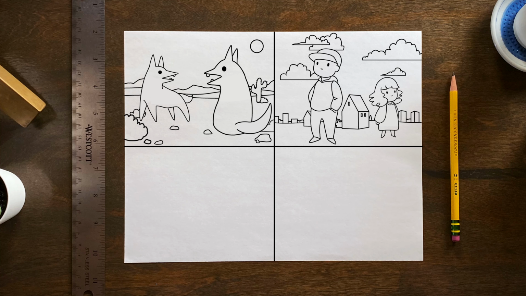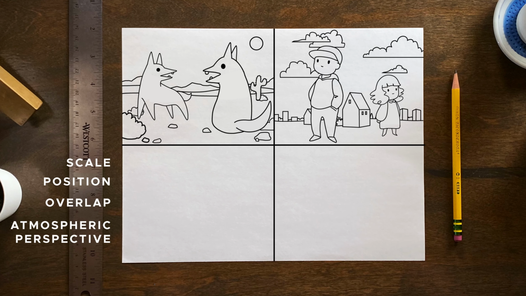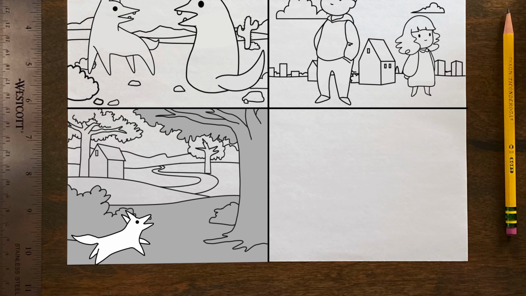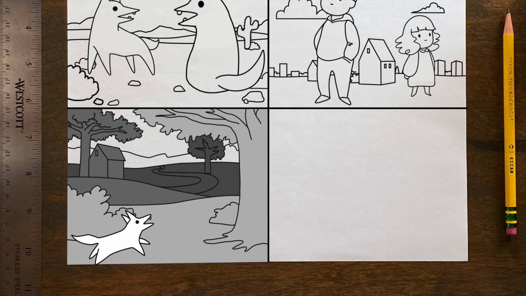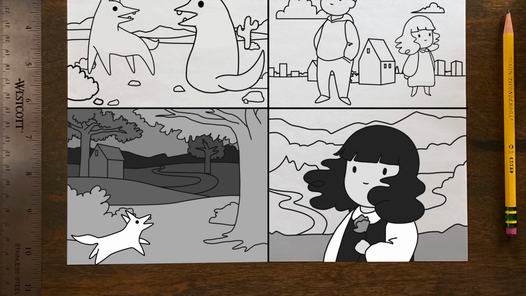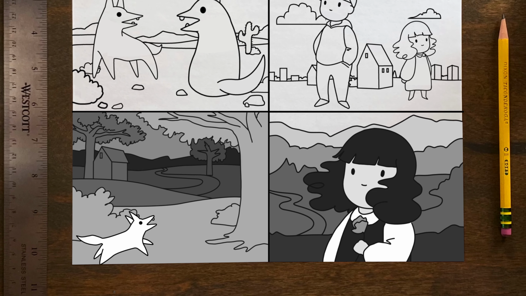So now that we understand the concepts behind overlapping and atmospheric perspective, let's take the next two frames on our paper, and this time we'll apply both scale and position and overlap and atmospheric perspective to create our compositions. Again, we can draw whatever we would like, so long as we are focused on applying the methods we learned. A helpful tip to exaggerate the perceived distance between layers is to use as much contrast as possible. Contrast is the difference between light and dark. If we want, we can also tone the sky.